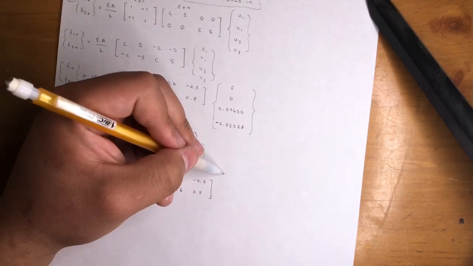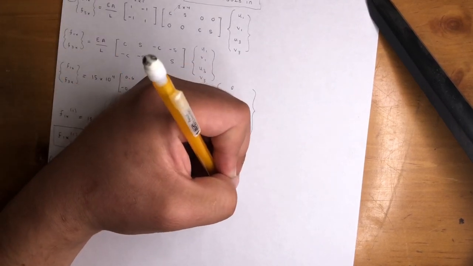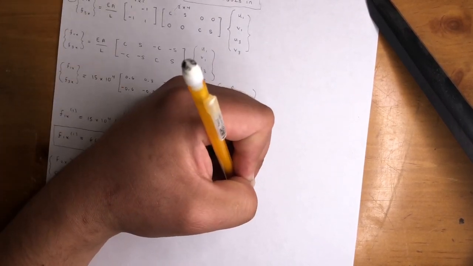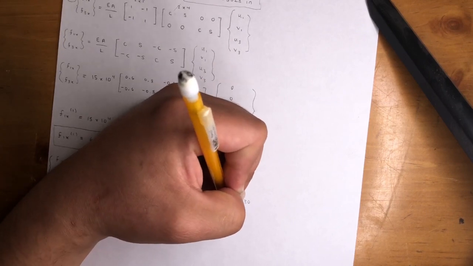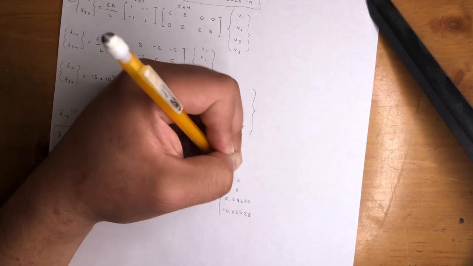Cool. So now it's between nodes 2 and 3. So it's the same vector, right? 0.4630, negative 0.03528, 0, and 0.